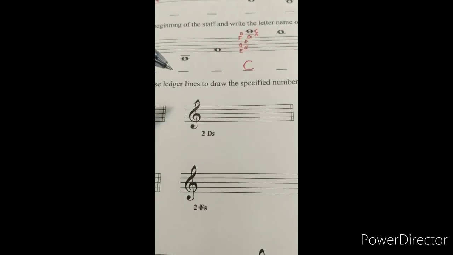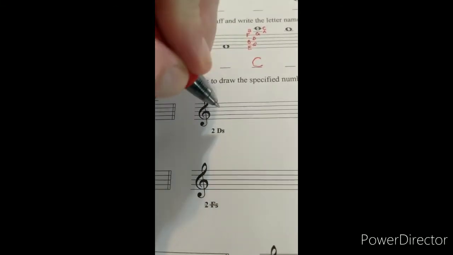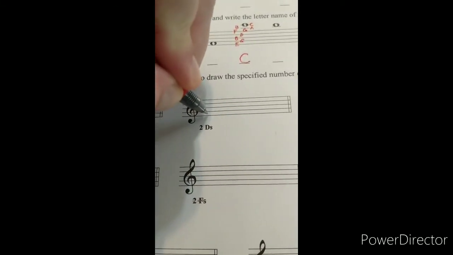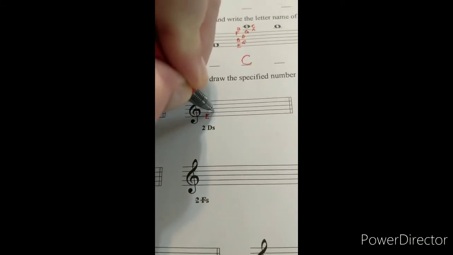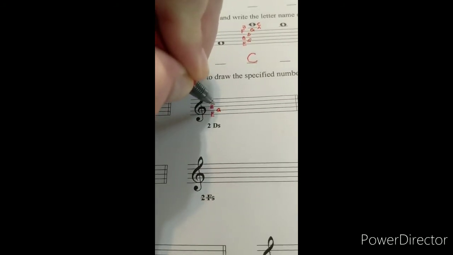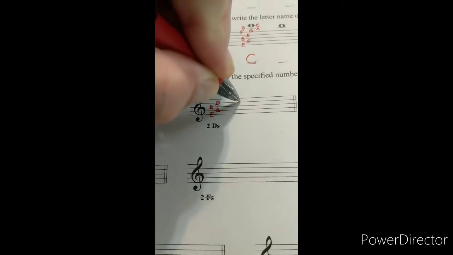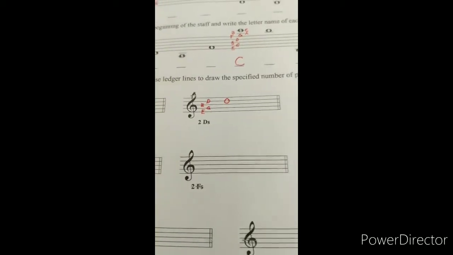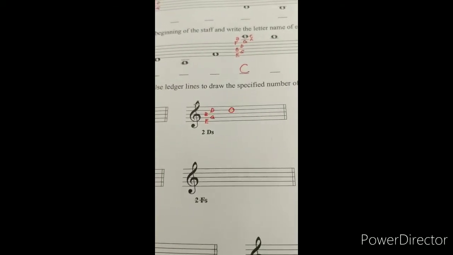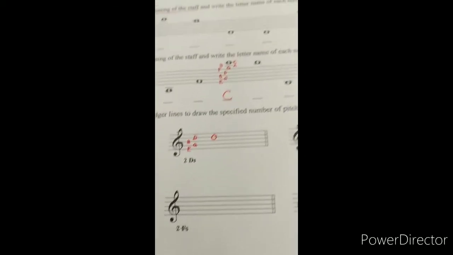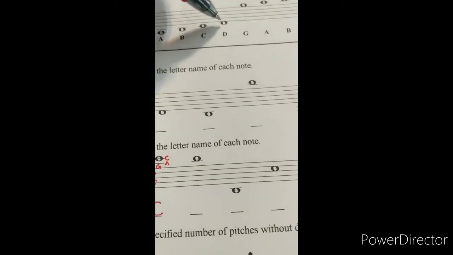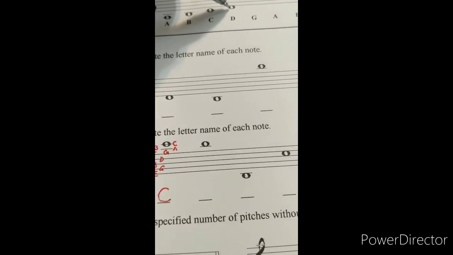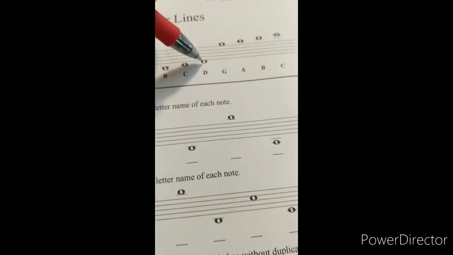This one is asking for 2 D's. Well, we can figure out where 1 is pretty easily. Every good boy does. Okay, so we've got a D right here. So where would another D be? Well, if you look at the top of the paper, it shows you there's 1 under the first line. Okay, it shows right there.